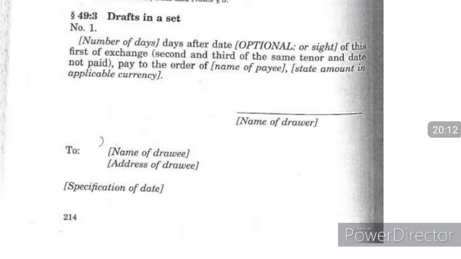This is pretty much what they have on there. Number of days after date, optional or at sight. Of this first exchange, second of the same tender and date if not paid, to the order of name, payee, amount, applicable currency, autograph. Name of drawee, address, specified date. That's it. And I'm going to show you a couple other instances as well.